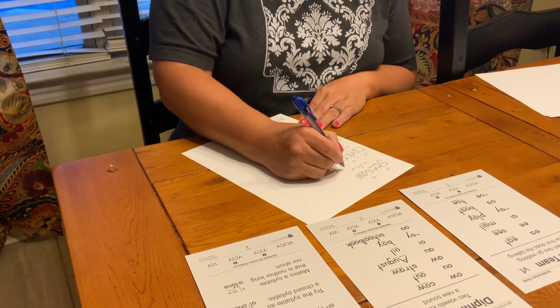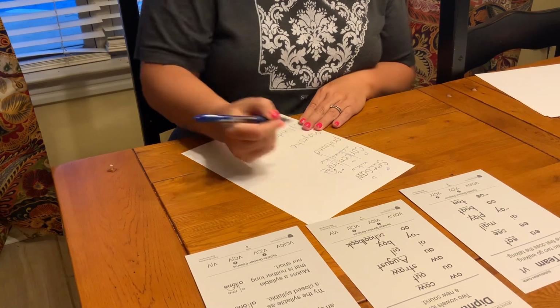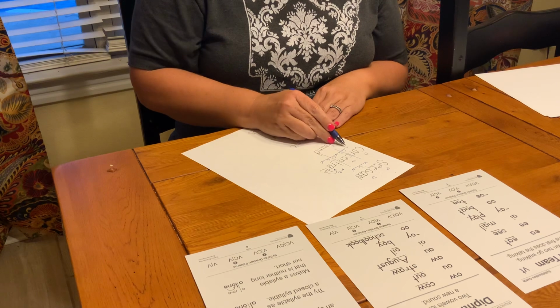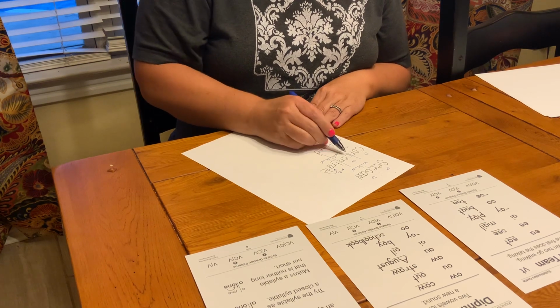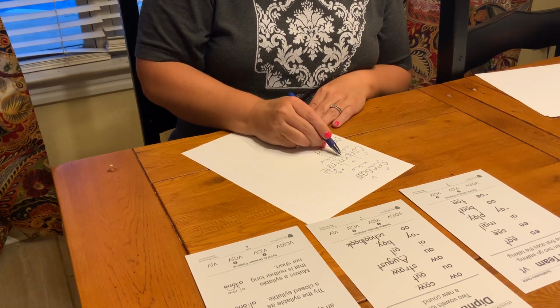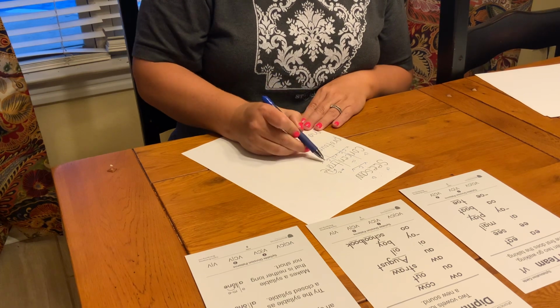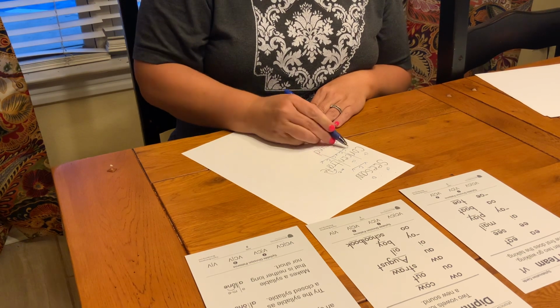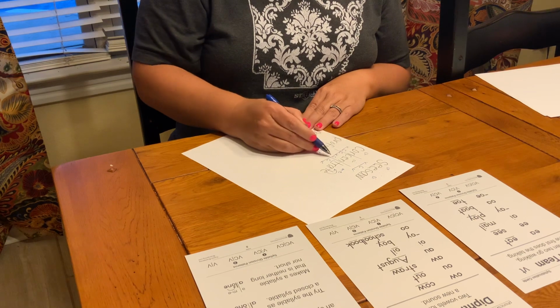And this is a magic E. So I have con, sen, that C is going to make a sound because there's an E after it. This last syllable is trait, concentrate.